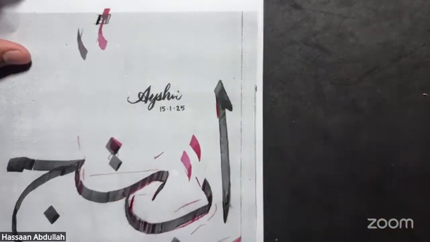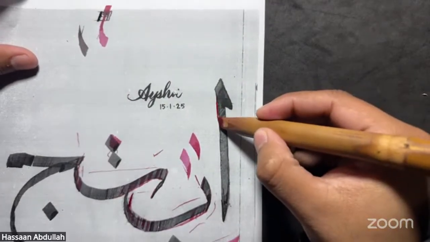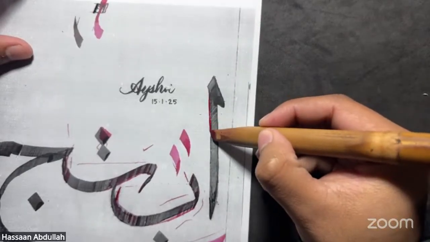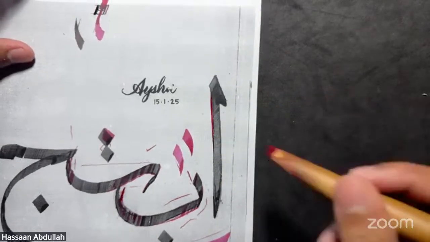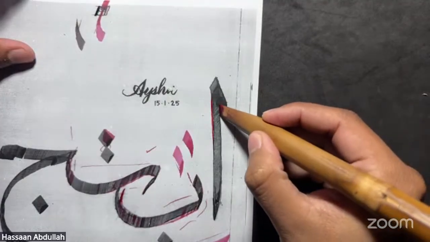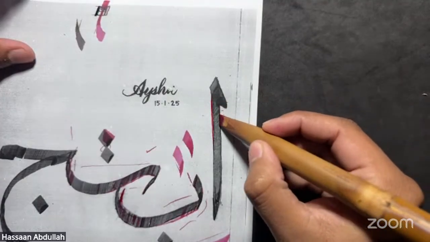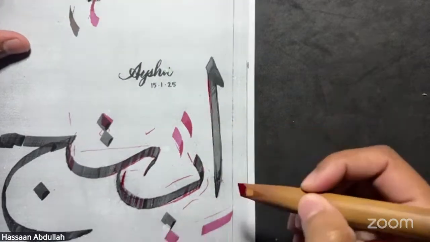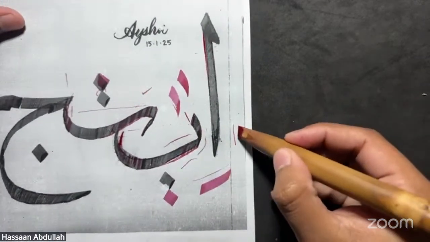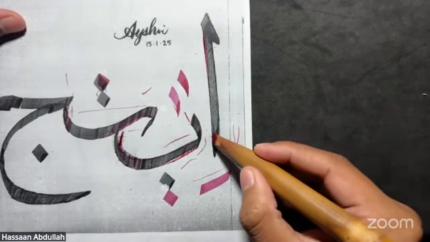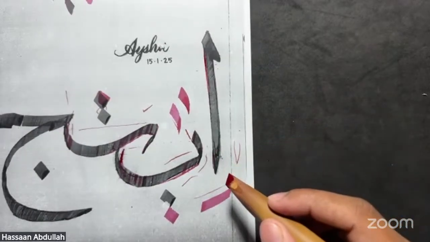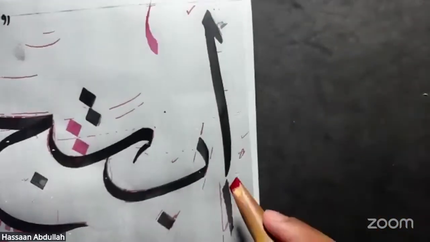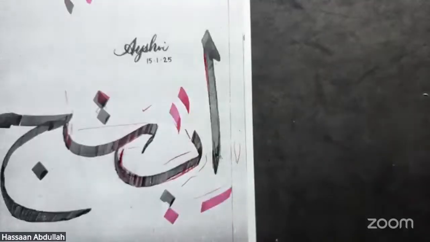Again the same thing, that clarity. Now it looks weak from here. After doing this, we have to remove this part slightly from here, and again it looks like this. That ending, you know, this thing was missing.